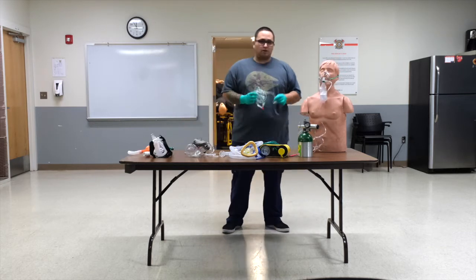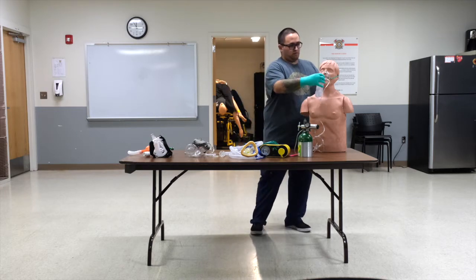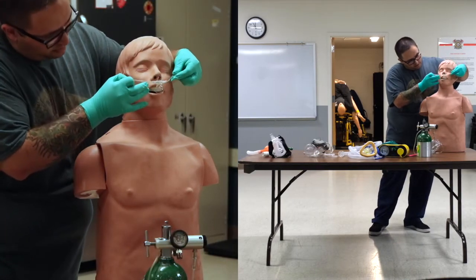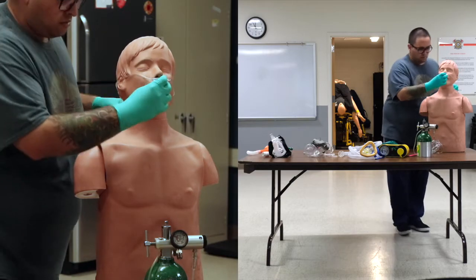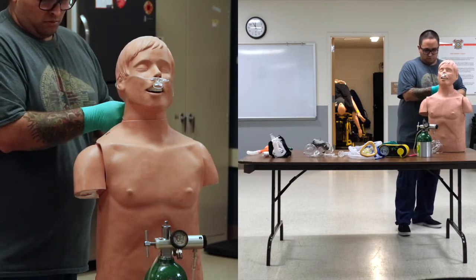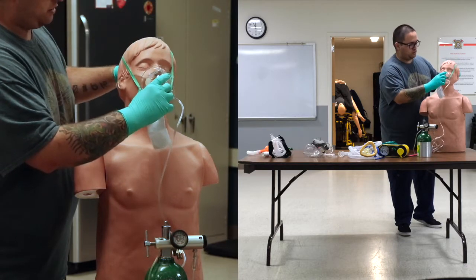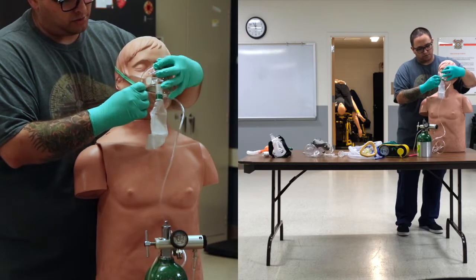It will also be a good time to add your end-tidal CO2, which for this guy, because he does not have ears, we're just kind of securing for that. We also want to get a good SAMPLE history from family or the patient, making sure we're getting a good medical history as well.